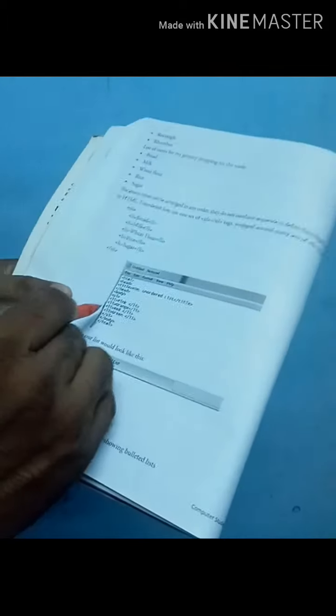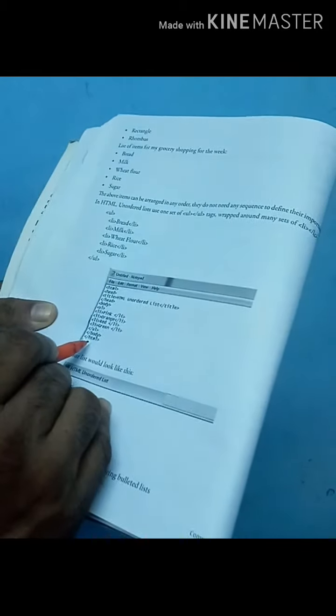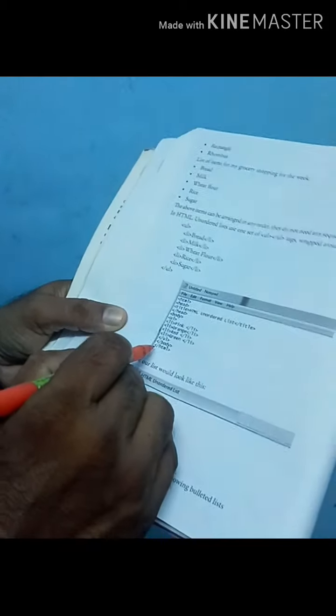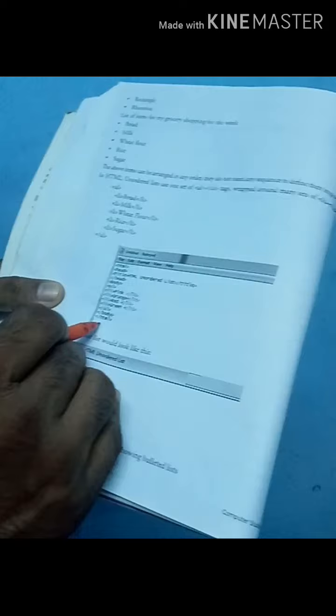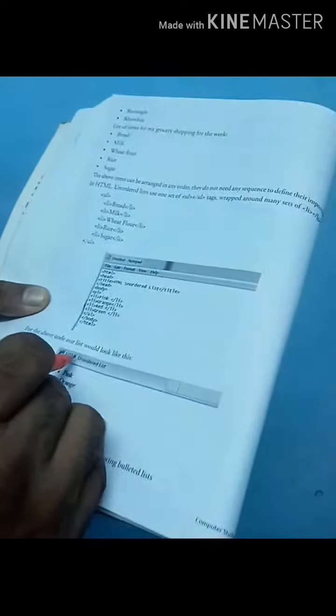In the same way, you use HTML, then head, then title, "HTML unordered list", then body, UL, then suppose math, English, physics, chemistry, then slash UL to close, then body, then close the HTML. After saving, you can double click on the HTML file.